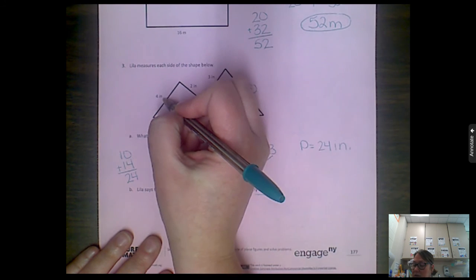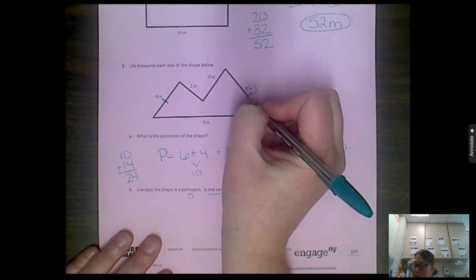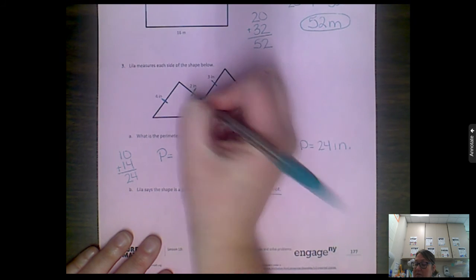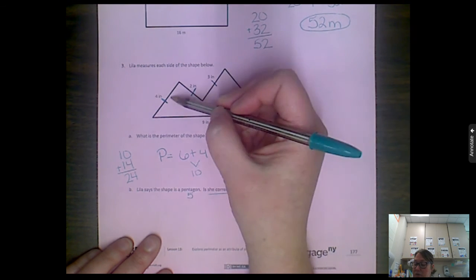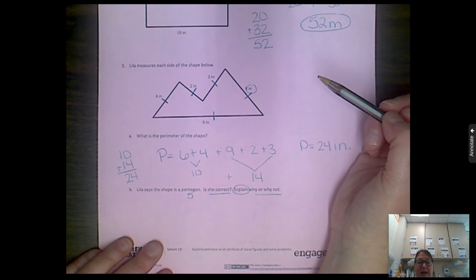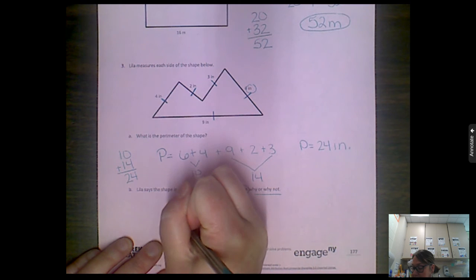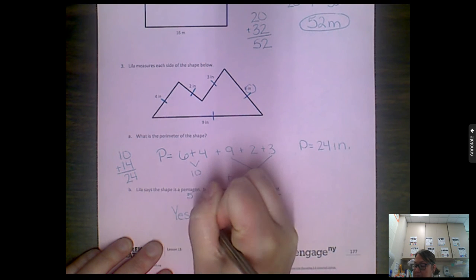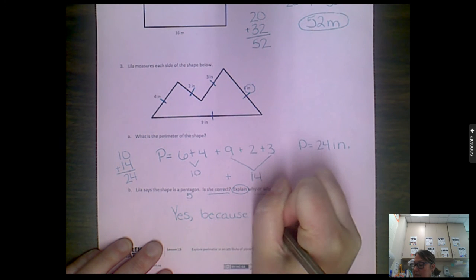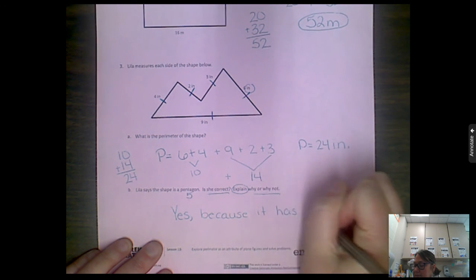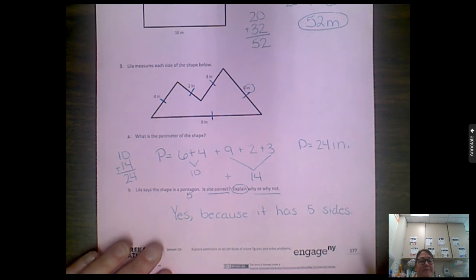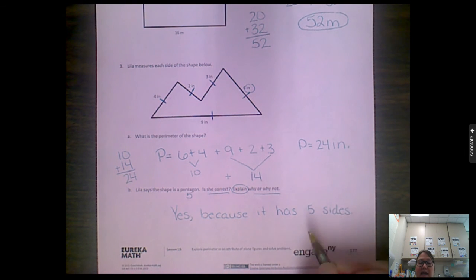So if I look, I already did this. 1, 2, 3, 4, 5. 5 sides, right? So she says it's a pentagon. Is she correct? Yes, comma, because it has 5 sides, period. Make sure your sentence begins with a capital letter and ends with a period.